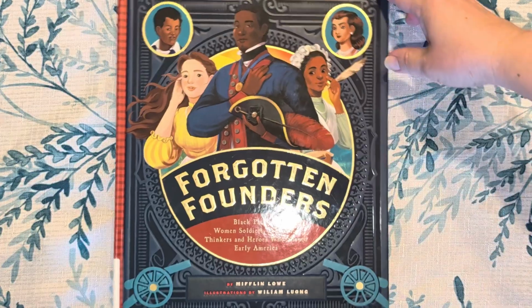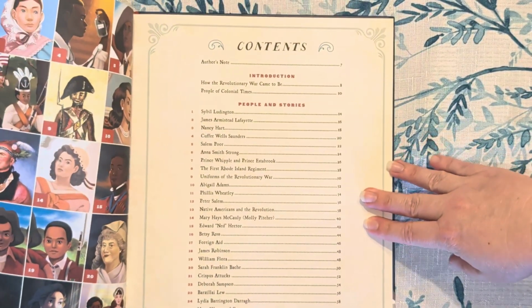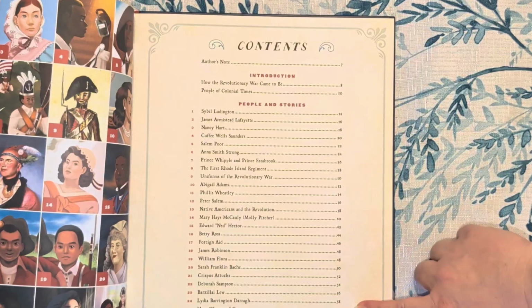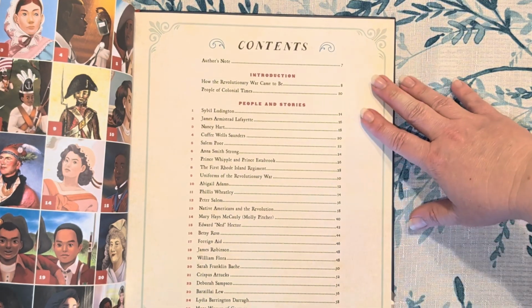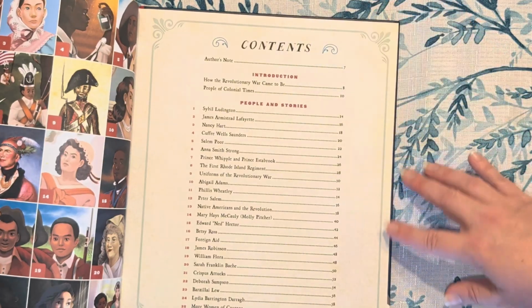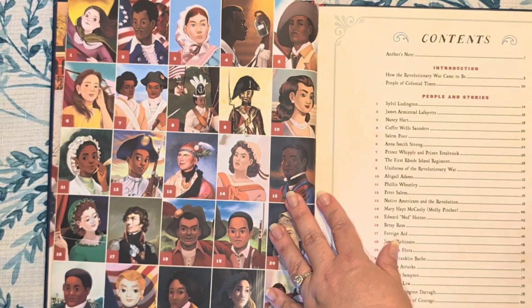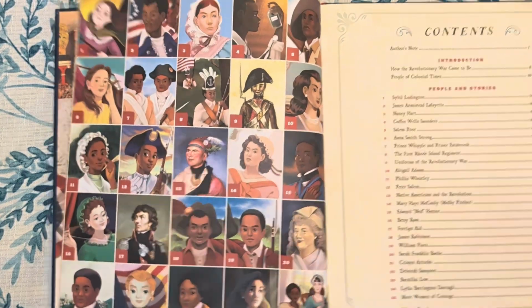And then for the Forgotten Founders, that's a table of contents. It looks like it has 24 groups and then a general More Women of Courage. So either individual people or groups of people for each of the chapters. And then there's a nice illustration on that side.